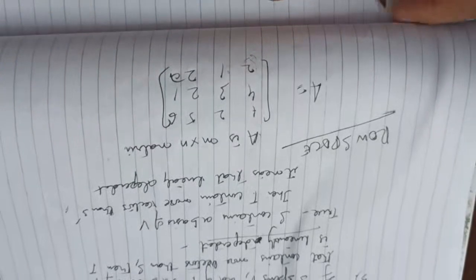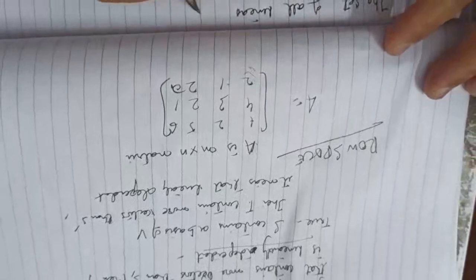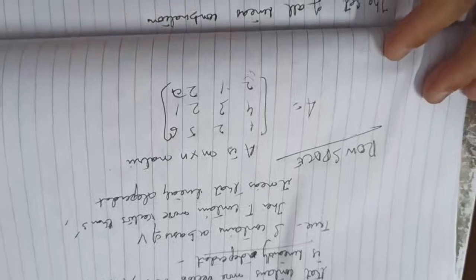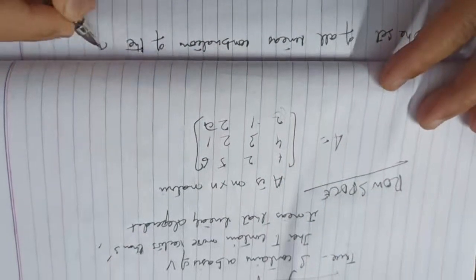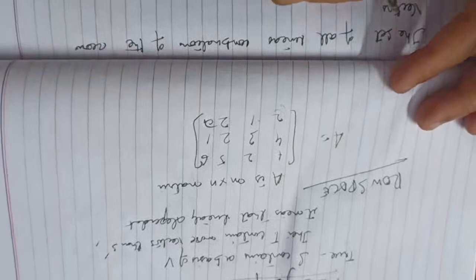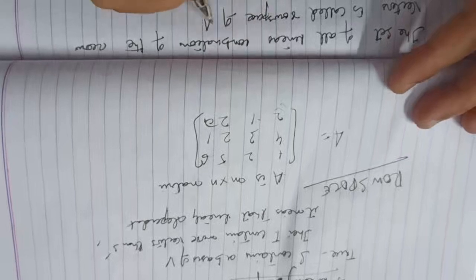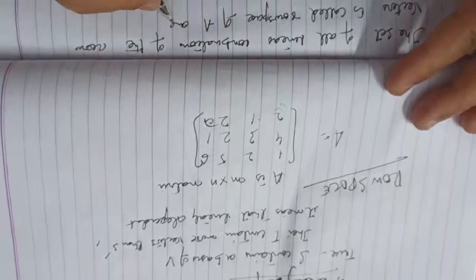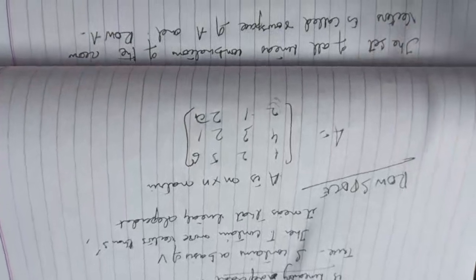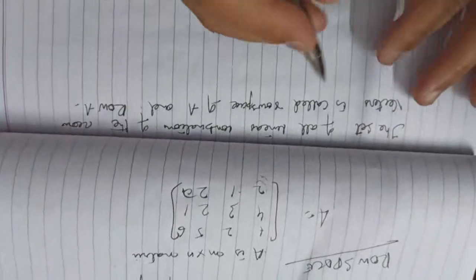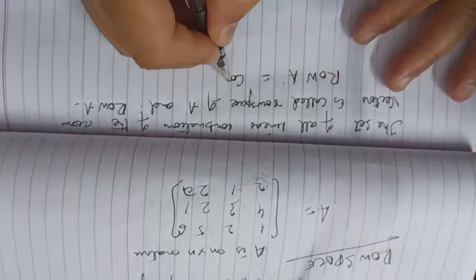So the set of all linear combinations of the row vectors is called the row space of A, and is generally denoted Row A. Now you can express Row A as equivalent to Col of A transpose.